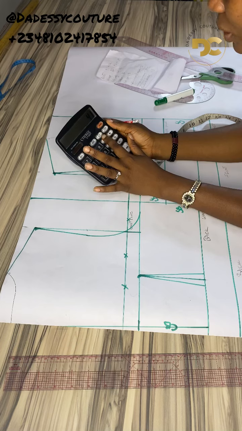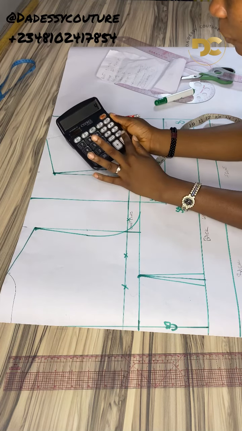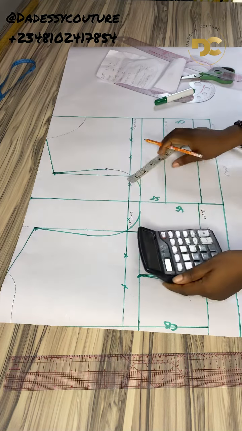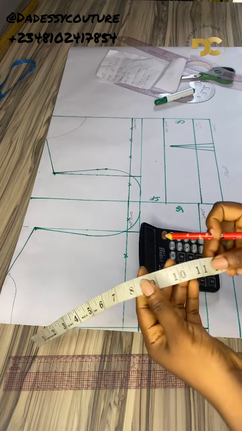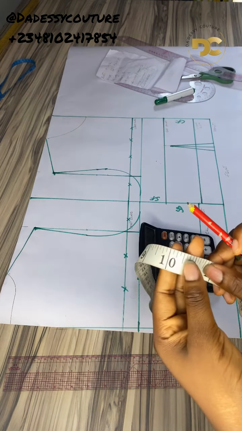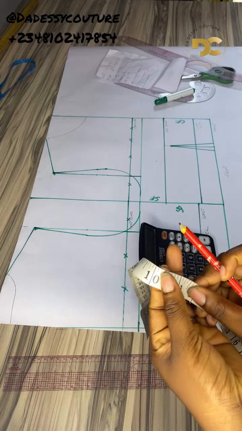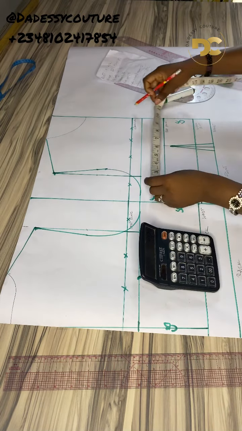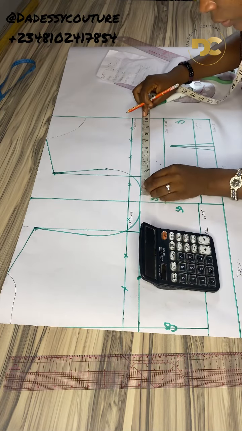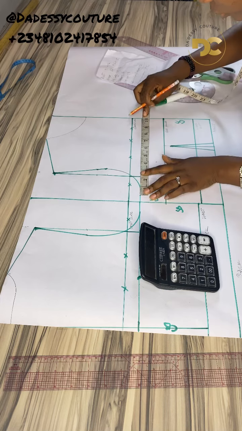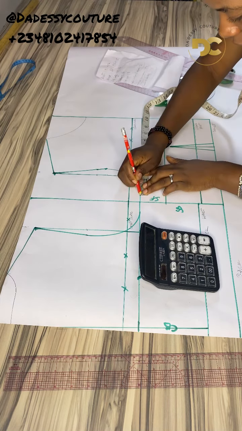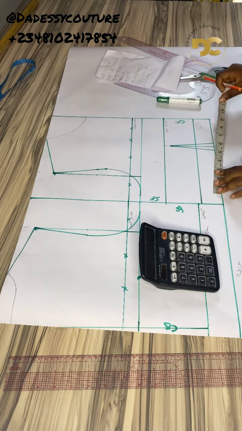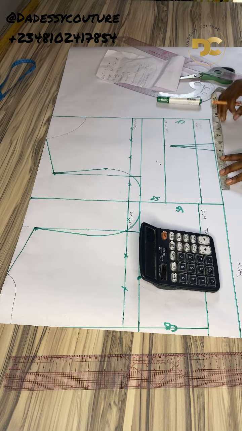So 41 divided by 4, that will be 10.25. For those of you that don't know, this is 10 and this is 10.25. Connect. So the waist is 36.